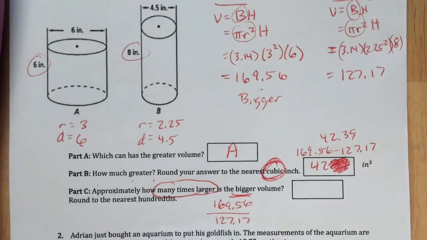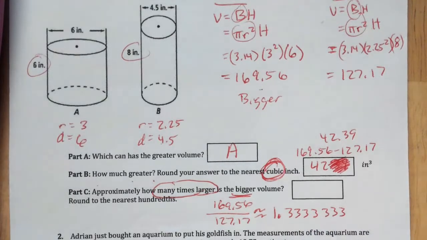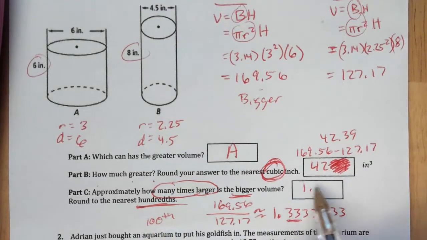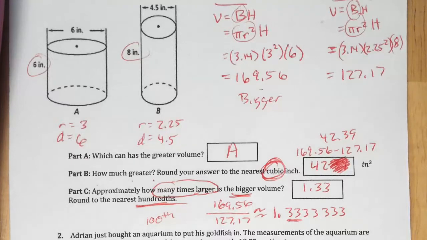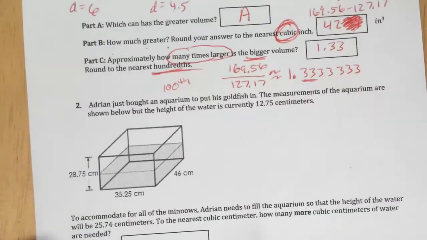169.56 divided by 127.17, we pop out with approximately 1.3333333333. And they said to the nearest hundredths, how many zeros does 100 have? 2. So we're going 2 decimal places, so that's 1.33. Awesome. All right. Okay, number 2.